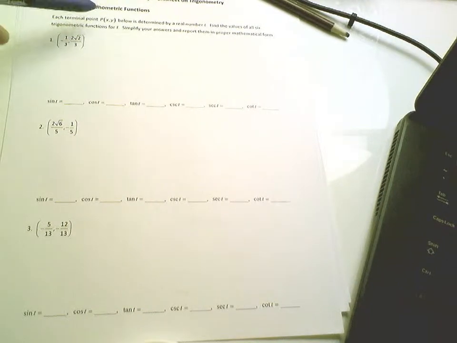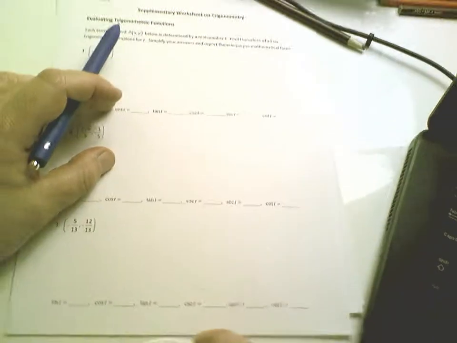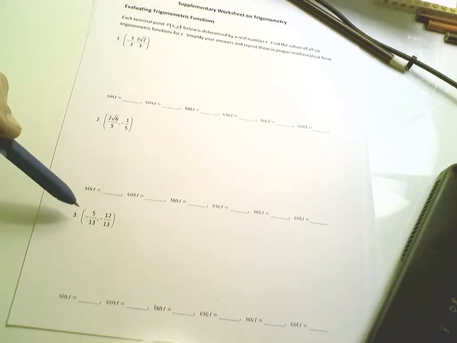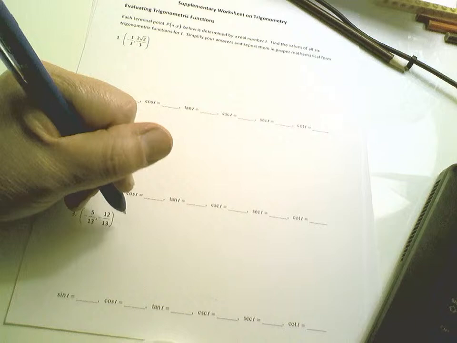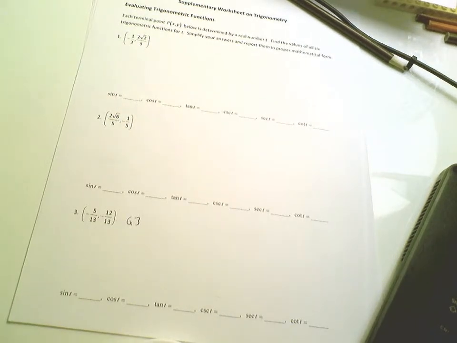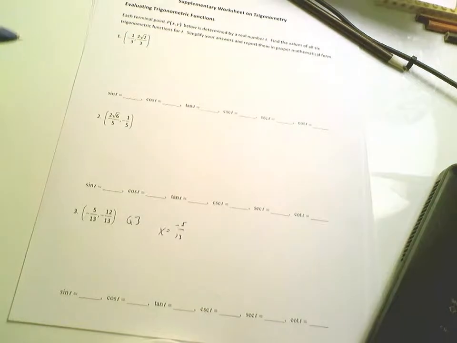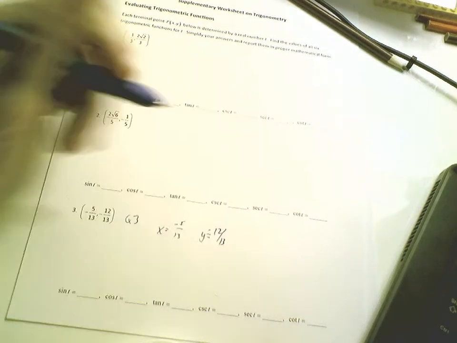I'm going to give you terminal points on the unit circle. These are guaranteed to be on the unit circle. I want you to do the trig identities. We're going to work problem 3, and then we'll do problem number 1 up top. Terminal point (-5/13, -12/13). By the way, since x and y are negative, that happens to be in quadrant 3. My x value is -5/13, and y equals -12/13.